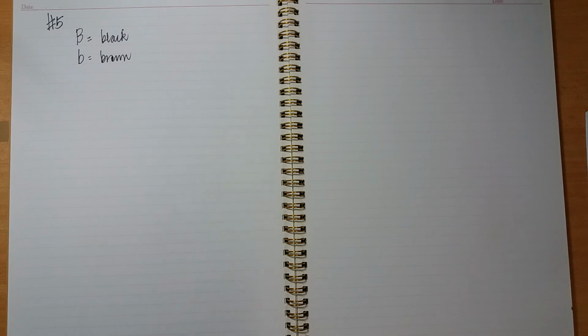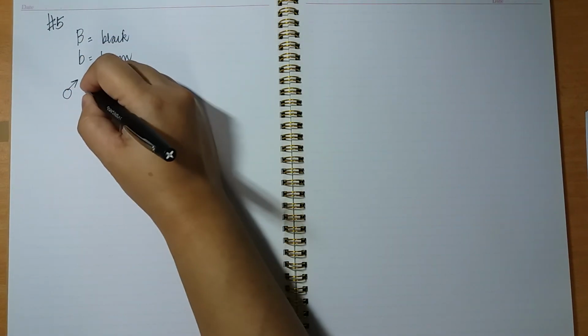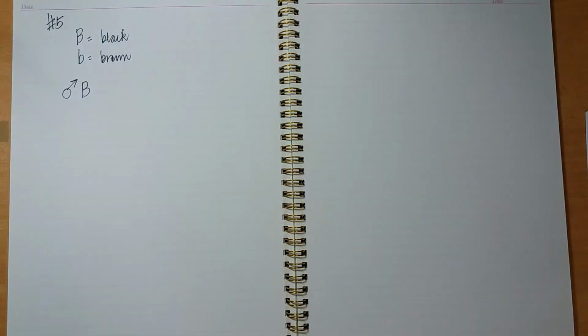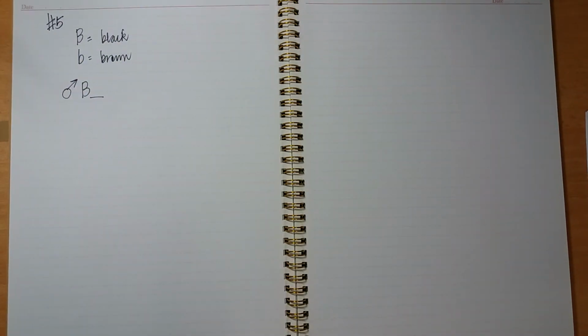So, a black male guinea pig. So, we have a male who is black. So, ano ibig sabihin nun? Kapag black, we know that he has at least one allele for the dominant trait, which is black. Okay? We're not sure what the second allele is. That is why we're doing a test cross. Okay? So, reminder lang, a test cross is used when you have an individual of unknown genotype.